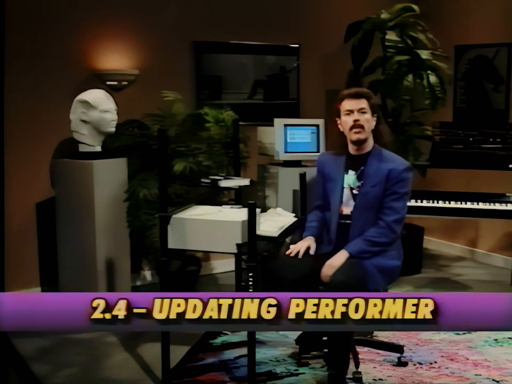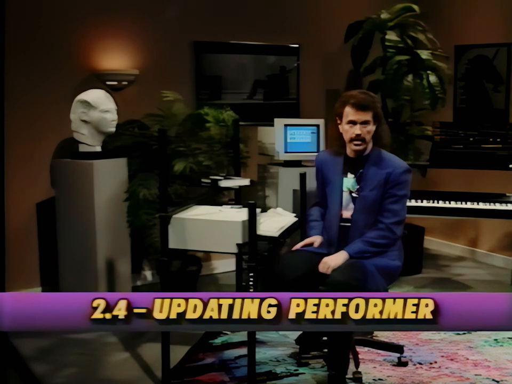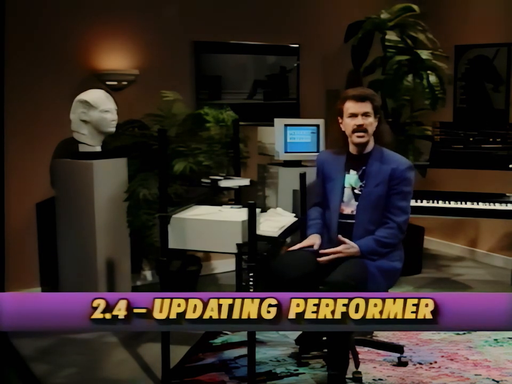One of the great things about Mark of the Unicorn is their updating policy. From time to time, a new update disk arrives at my house with improvements to Performer. Mark of the Unicorn regularly releases free updates to add features and improve compatibility. About every year and a half, there'll be a major upgrade with significant new features available for a small charge.